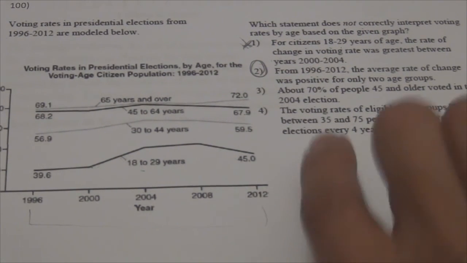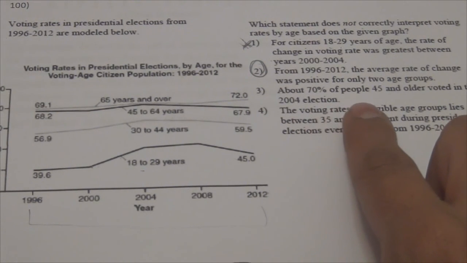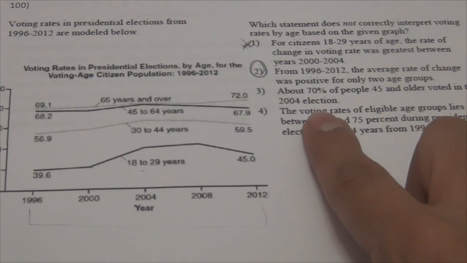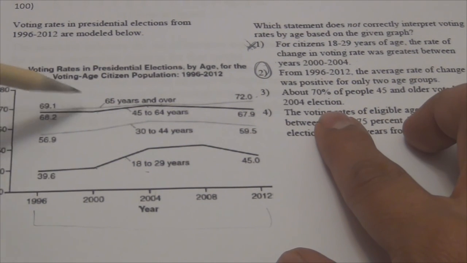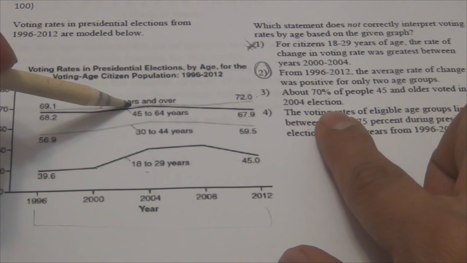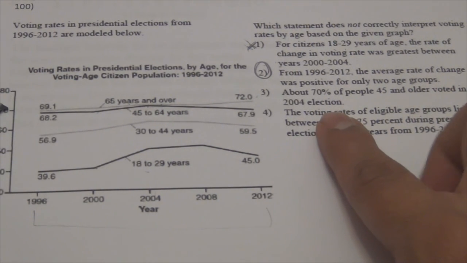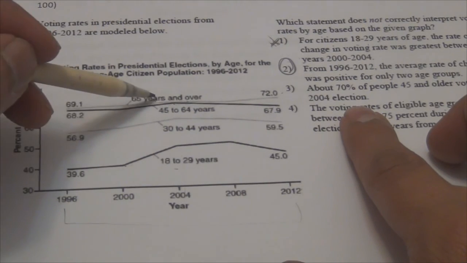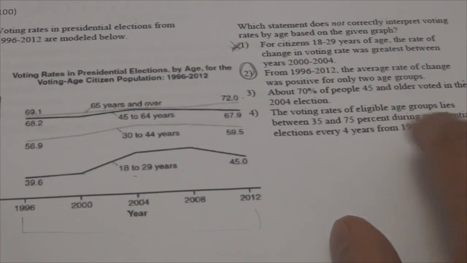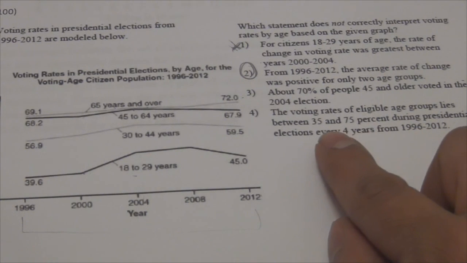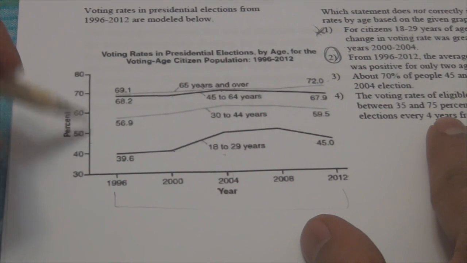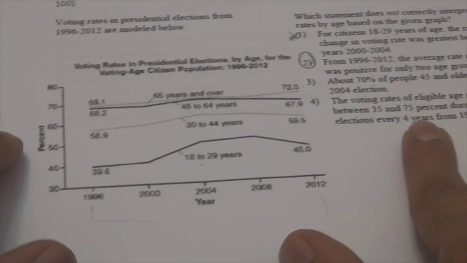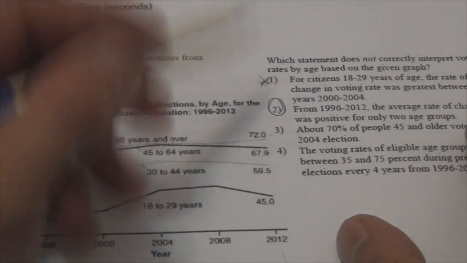Got it? And about 70% of people 45 and older voted in the election. 45 and older. Let's see what's going on. This is for 70% of people 45 and older. So yes, it is correct. Right here is the 70. Okay. Now, the voting rates of eligible age group lies between 35 and 75%. Yeah, that's true. Alright, so anyways, answer was choice number 2.